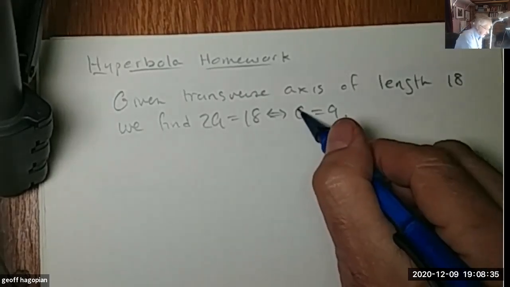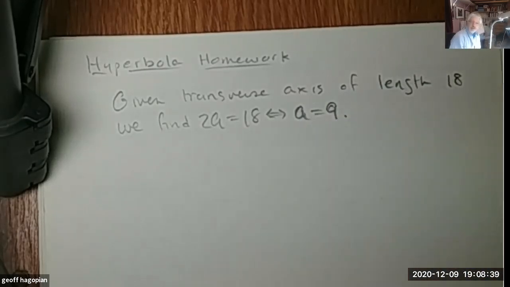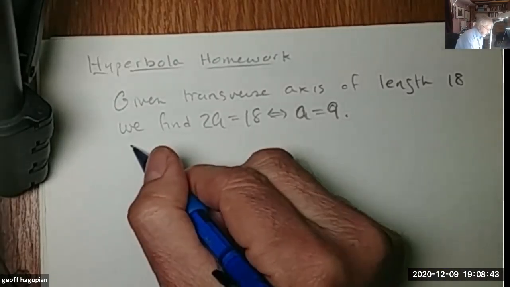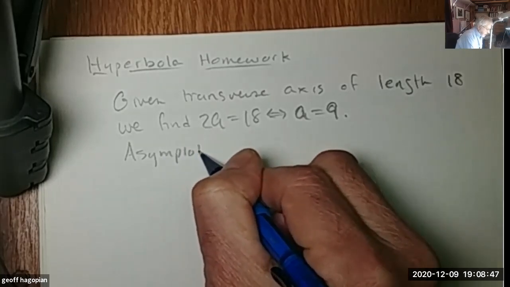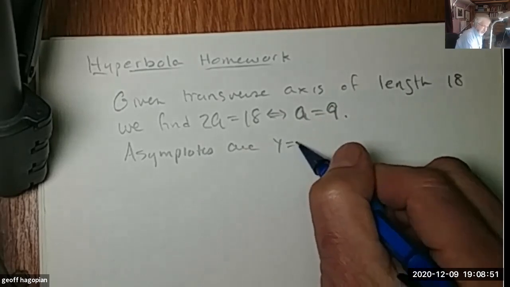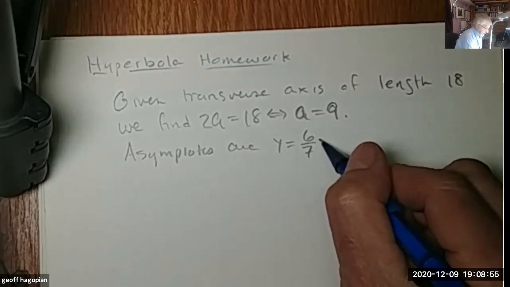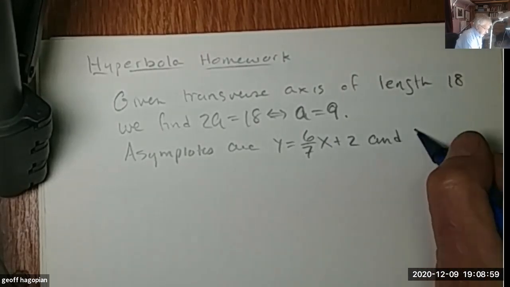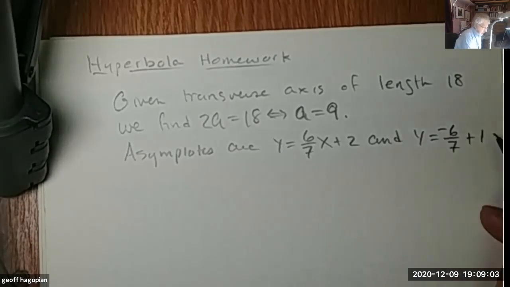That's a 9. This is an A, and that's a 9. They look kind of similar, right? Okay, then asymptotes are, this is kind of a tricky one to open up with, because this is not centered at the origin, right? So y equals negative 6/7 x plus 1.